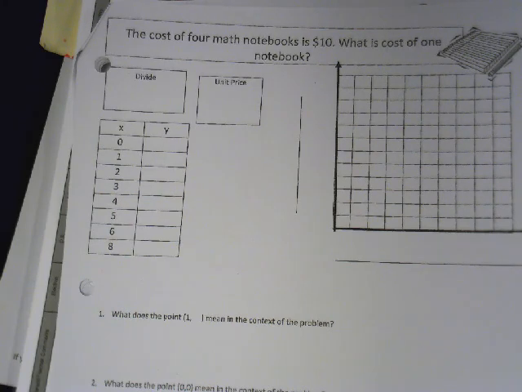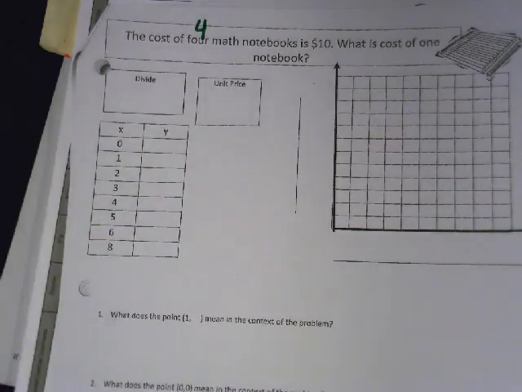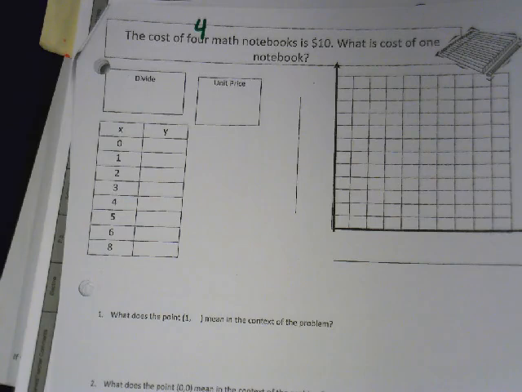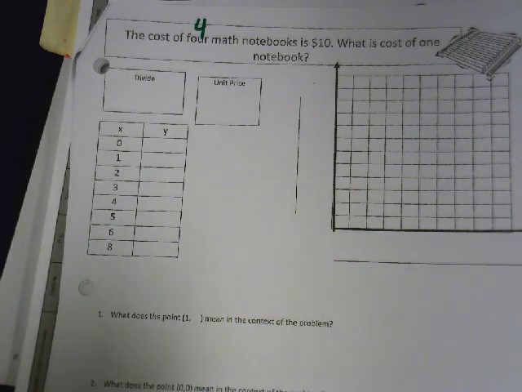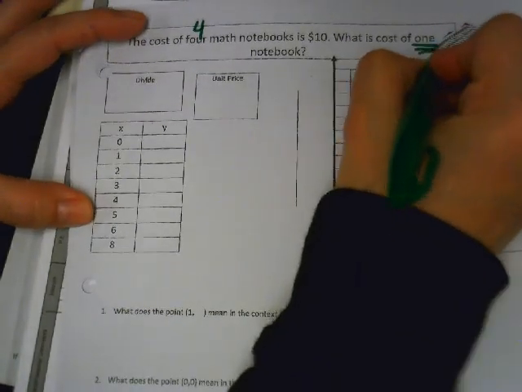All right, cool. Okay, next page. Let's see what it says. The cost of 4 notebooks. 4 notebooks is $10. What is the cost of 1 notebook? So what are we solving for 1 of? 1 notebook. So we're solving for 1 notebook.